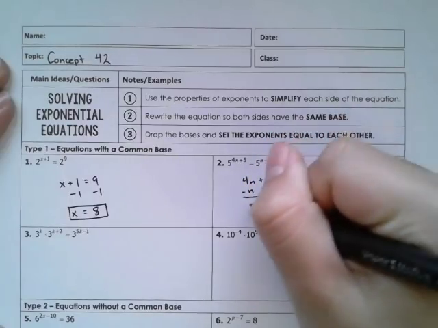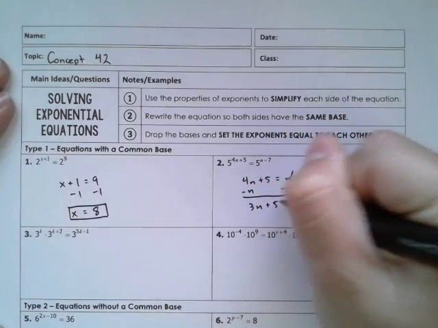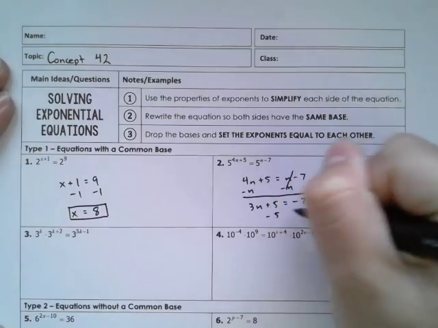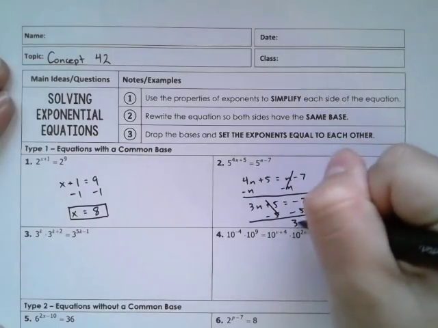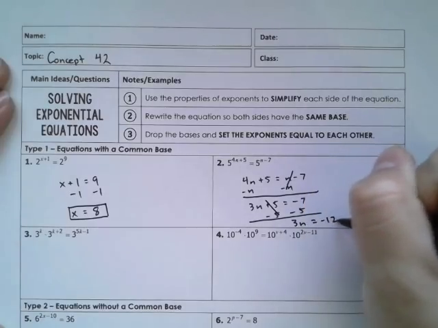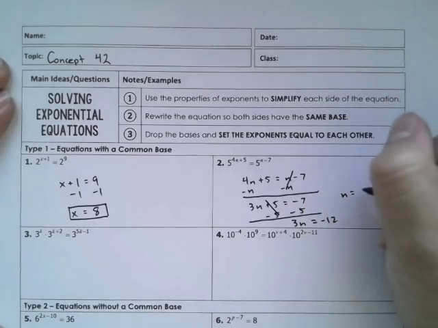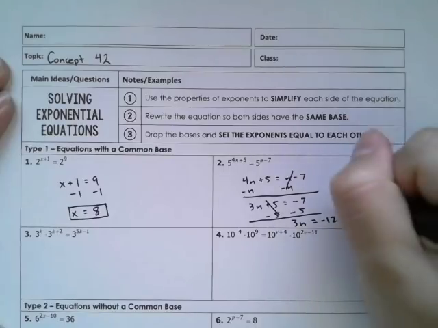Okay, I get 3n plus 5 is equal to negative 7. And subtract 5. I get 3n is equal to negative 12. Then I get that n is equal to negative 4.